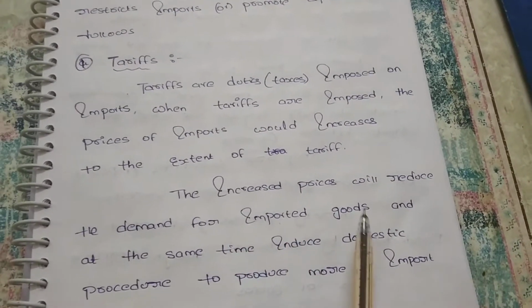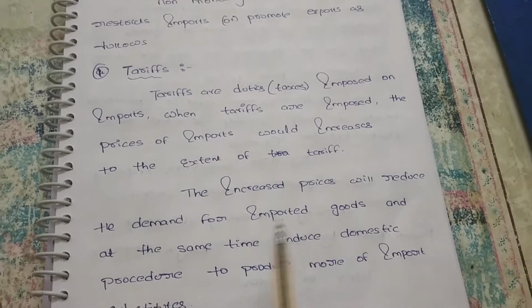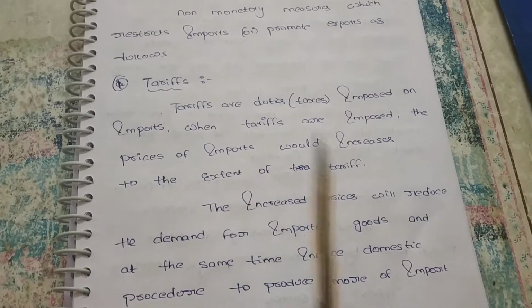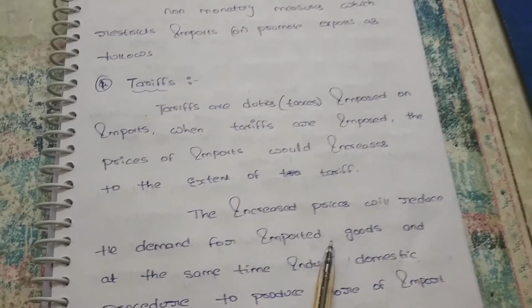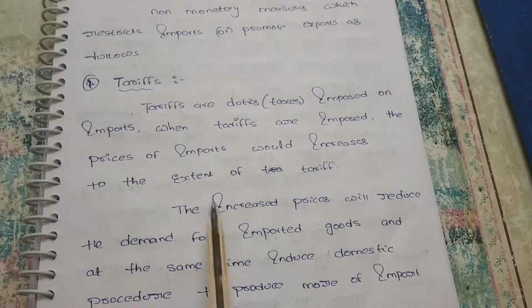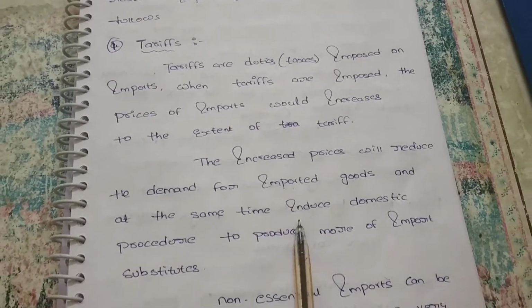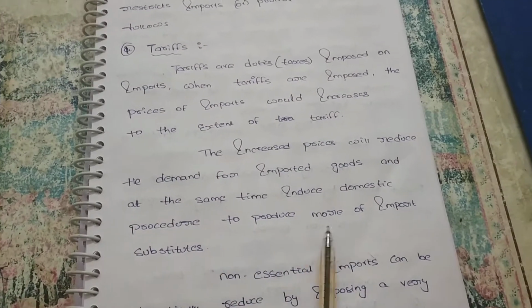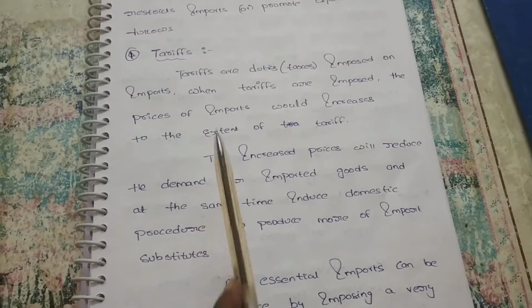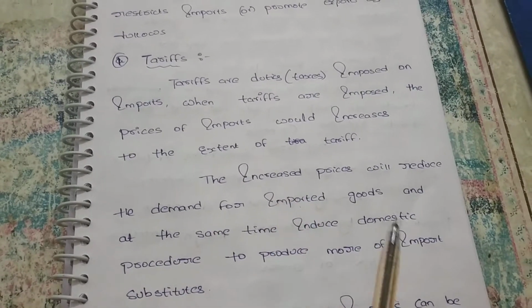The increased prices will reduce the demand for the imported good at the same time. So we are paying more tax. Then the demand for the particular product decreases, because the price increases and the demand decreases. We know that. And at the same time it induces domestic producers to produce more import substitutes. For the goods we are importing, we have to take substitutes from our home products.